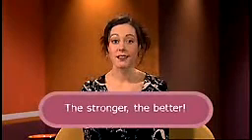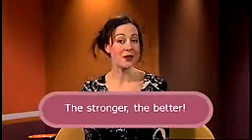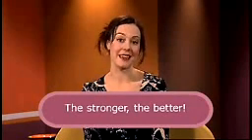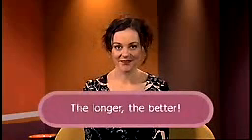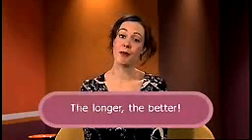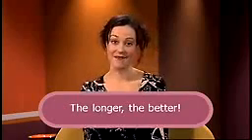As with most languages, English users take shortcuts. For example, if someone asked me how I take my tea, I might say, the stronger, the better. The stronger my tea is, the better it will be. When the subject is understood in this context, you only need to state the comparison, leaving out the subject and verb. How would you like your haircut? The longer, the better. This is short for the longer my hair is, the better it will be.